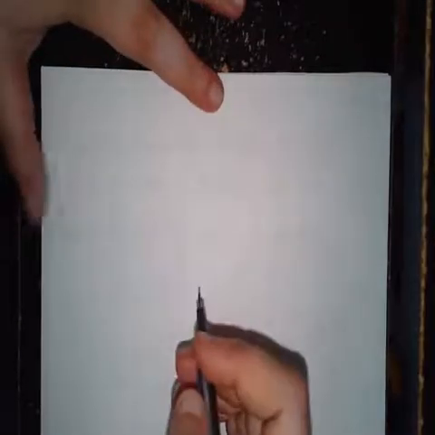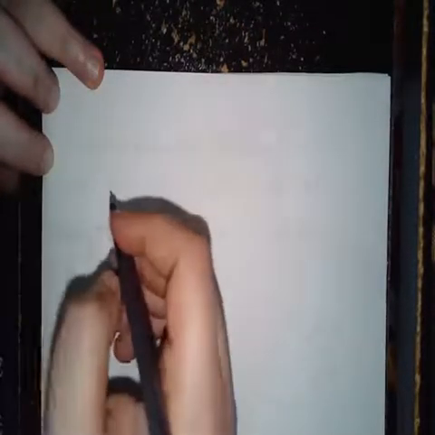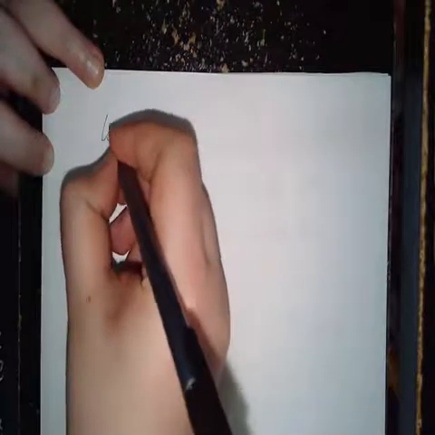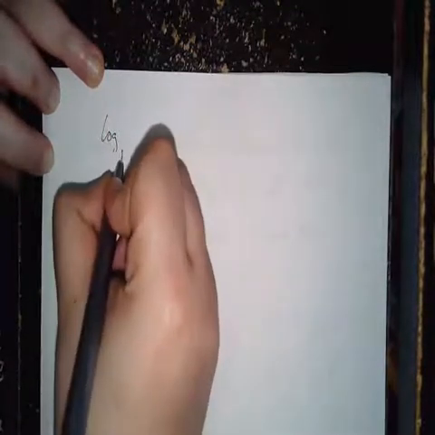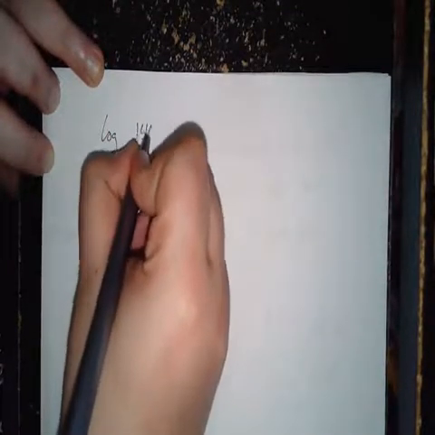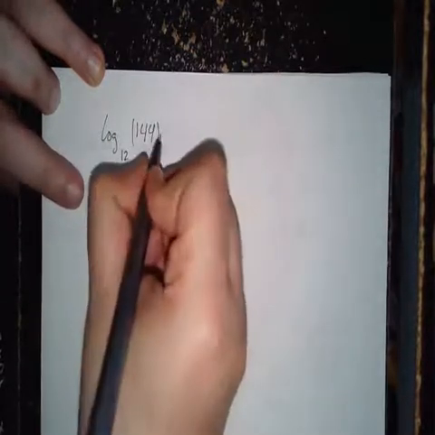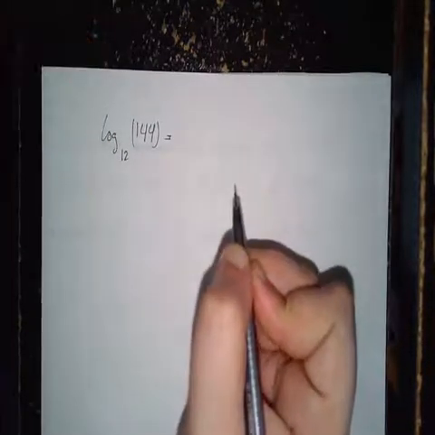Alright. Now, let's learn how to evaluate the logarithmic functions. Okay? So, this is number 8 in the notes, if you're following along on the notes with me. Okay, so we have log of 144 base 12. What does it equal?